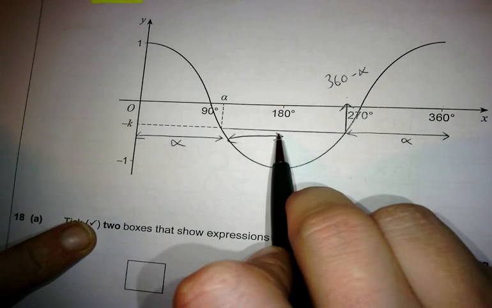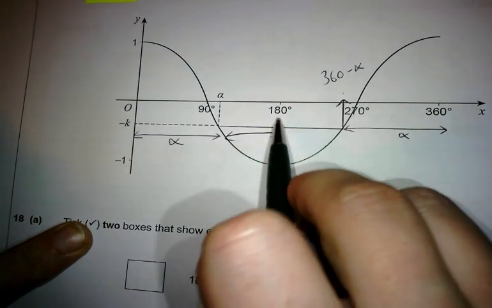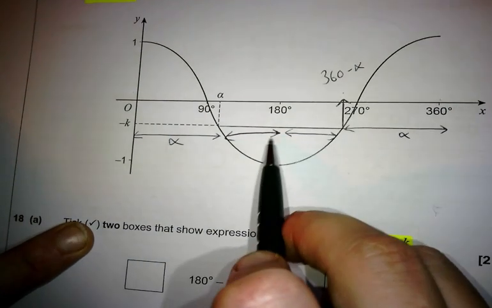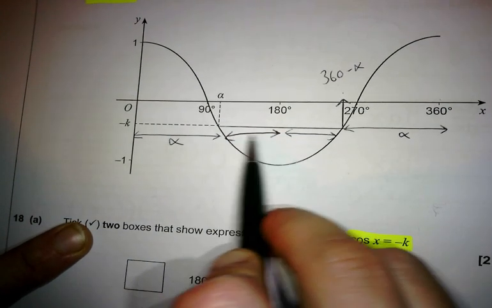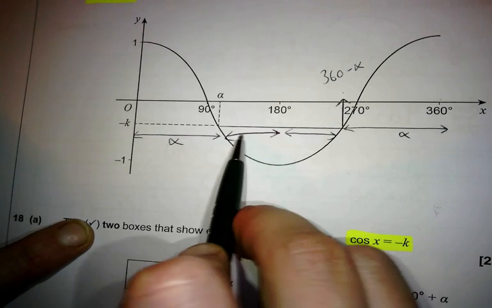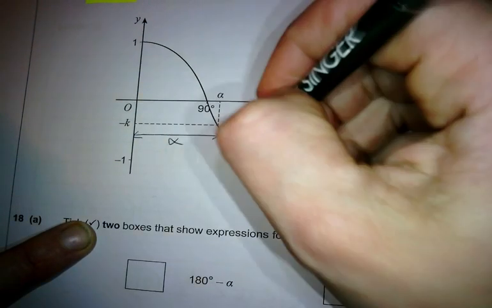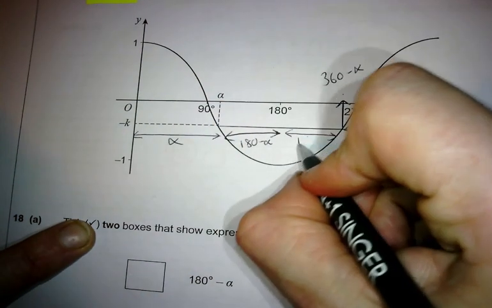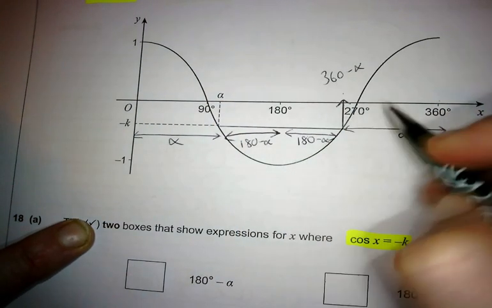The other way that we could get to this angle is we could go from the 180 and see how far we need to go. So I know that this distance is alpha, so this distance is going to be 180 minus alpha. So this distance is also 180 minus alpha.